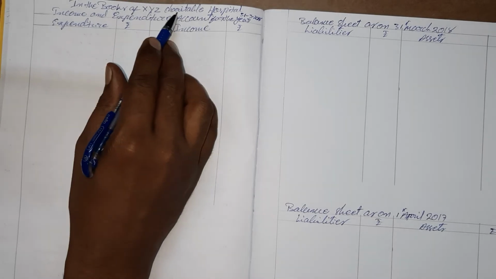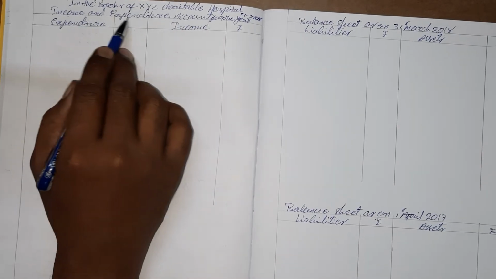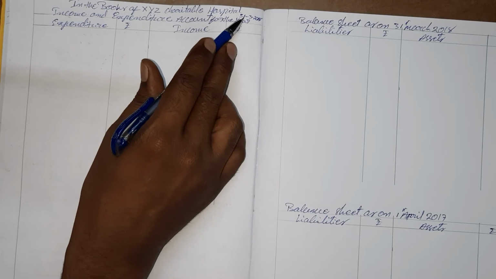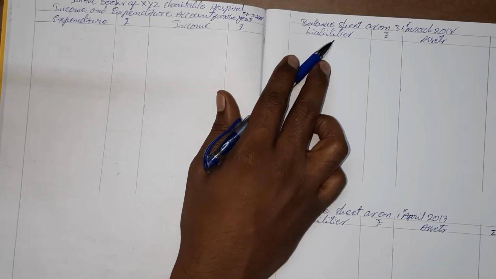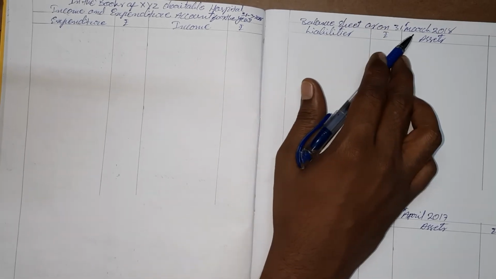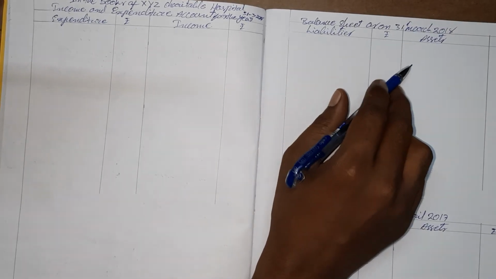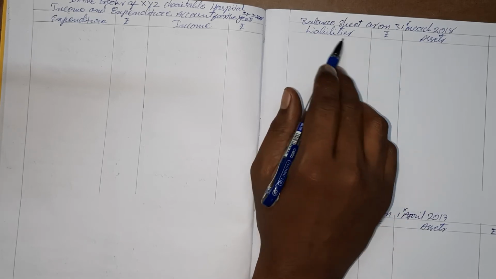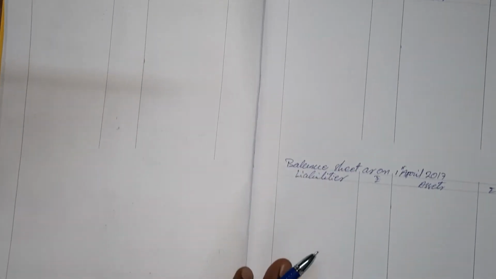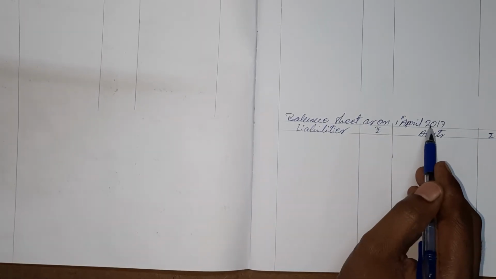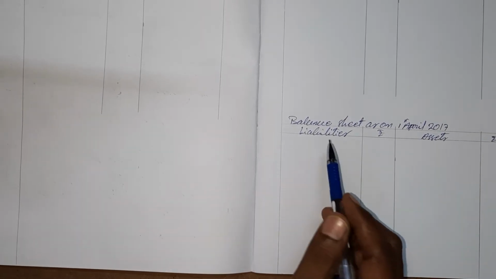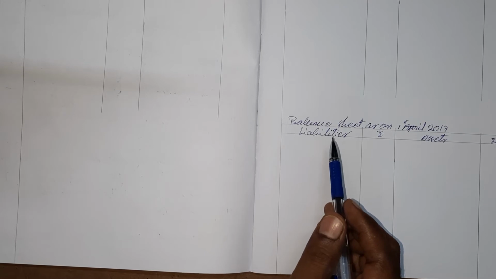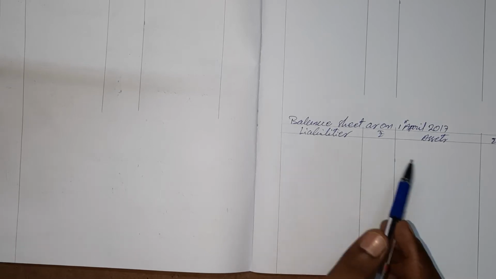I have already drawn the tables. That is, in the books of XYZ charitable hospital, the income and expenditure account for the year ended 31st March 2018, expenditure and income, and the balance sheet as on 31st March 2018, which is the closing balance sheet, with liabilities and assets. And the balance sheet as on 1st April 2017 is the opening balance sheet. In the opening balance sheet, only the opening balances of assets and liabilities should be written.